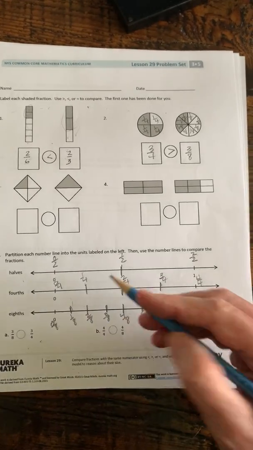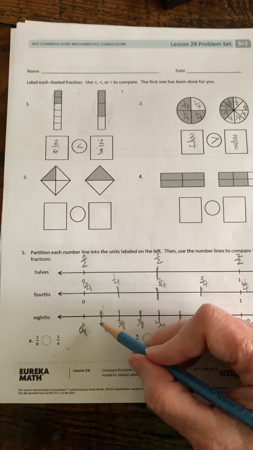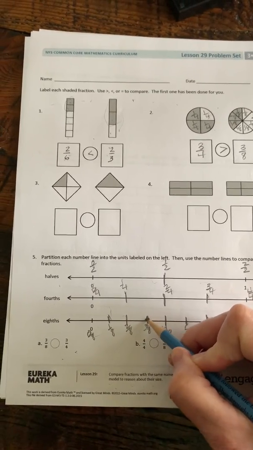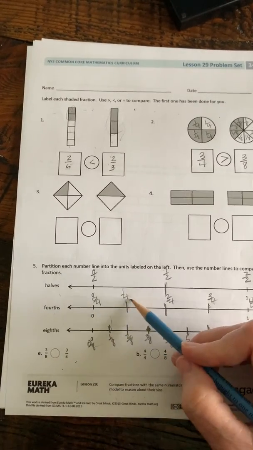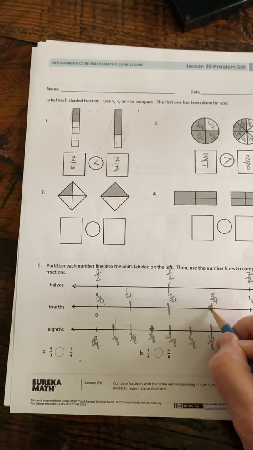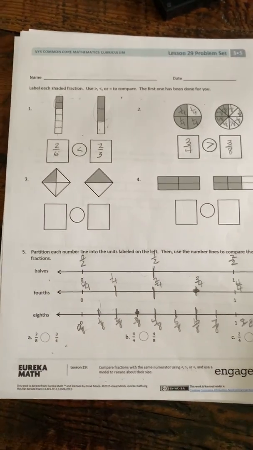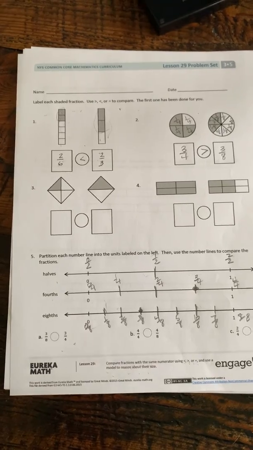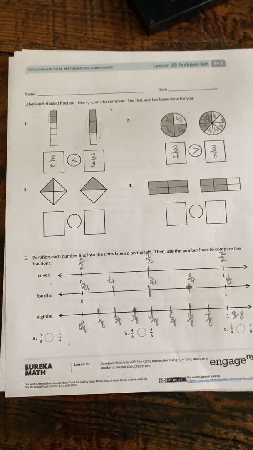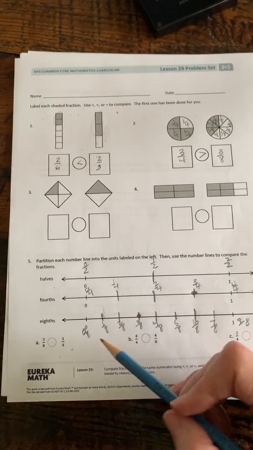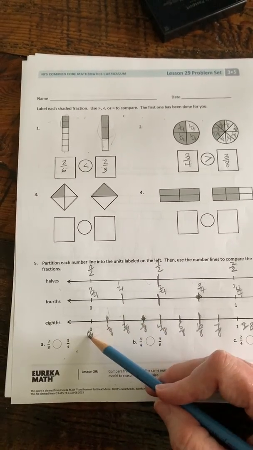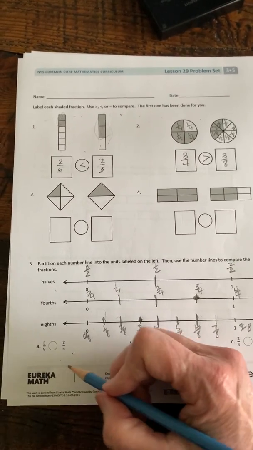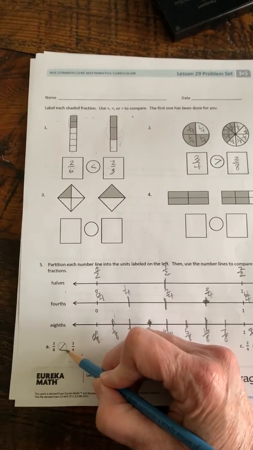All right, so the fractions they want me to compare, the first one is 3/8 and 3/4. So I'm going to find 3/8, and let's see, 1/8, 2/8, 3/8 is right here, and I'm going to put a dot there. And then I'm going to find 3/4. Well, 1/4, 2/4, 3/4 is all the way over here. And remember, we can tell how big a fraction is by its distance from 0. Just like we can tell 10 is bigger than 5 because 10 is further away from 0 on the number line. So 3/8 is the smaller fraction because it's closer to 0. 3/4 is the bigger fraction because it's further away from 0. So when I compare those, I'm going to say 3/8 is less than 3/4.